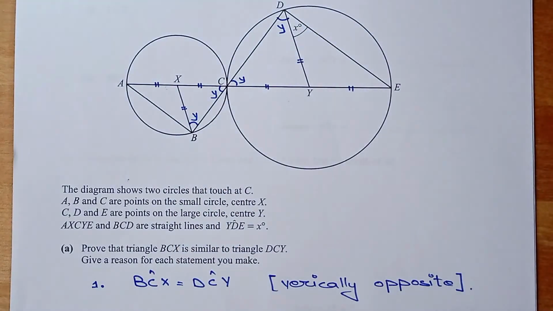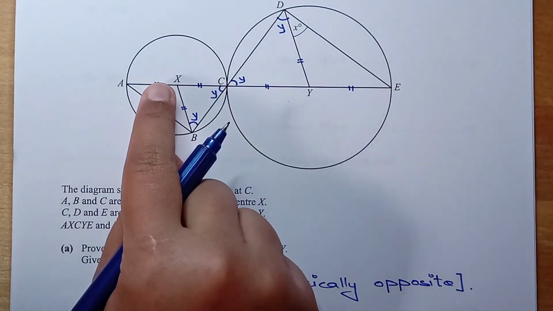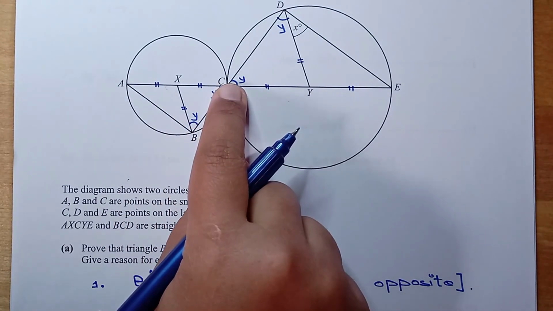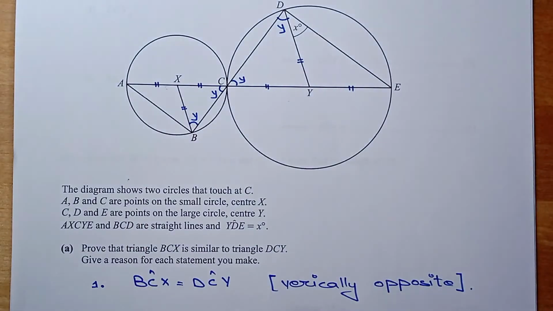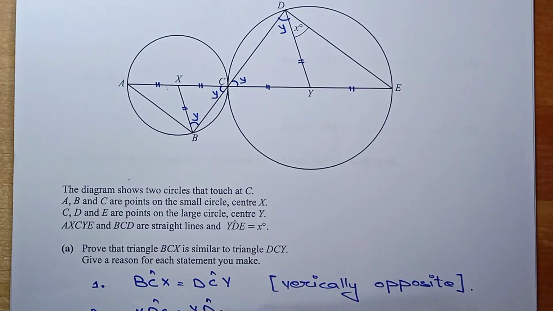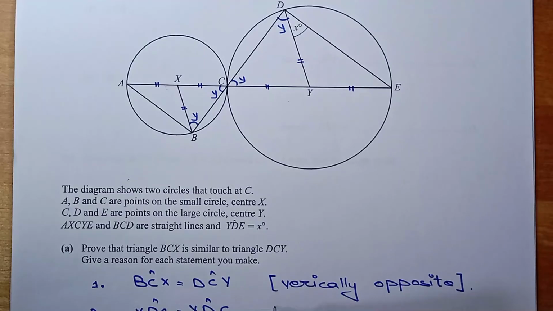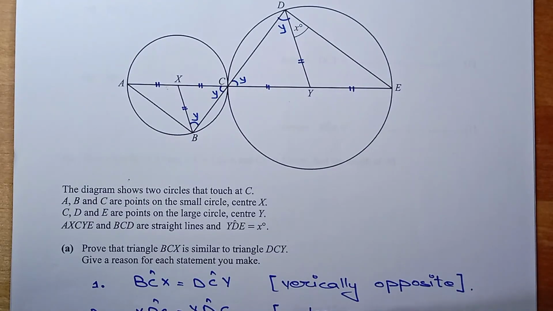From here we can say angle XBC is equal to angle YDC. Both are y and y. So for the second statement, XBC is equal to YDC because these are angles in an isosceles triangle.